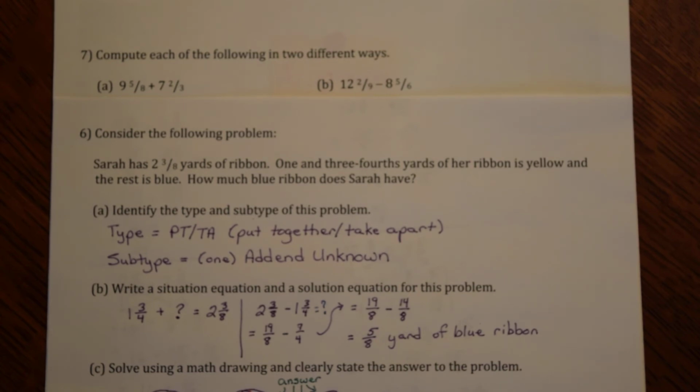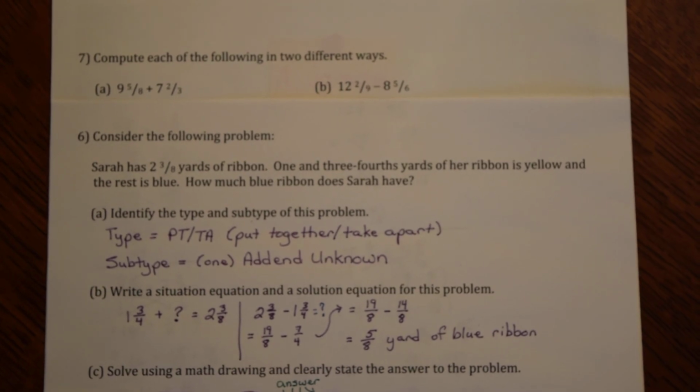So don't necessarily write down your fraction circles and stuff, but write down the steps that would be associated with the manipulatives. Okay, so there's my hint. Take a look at those problems and then watch the next video.